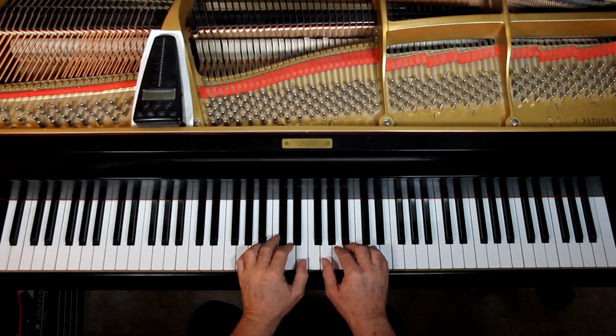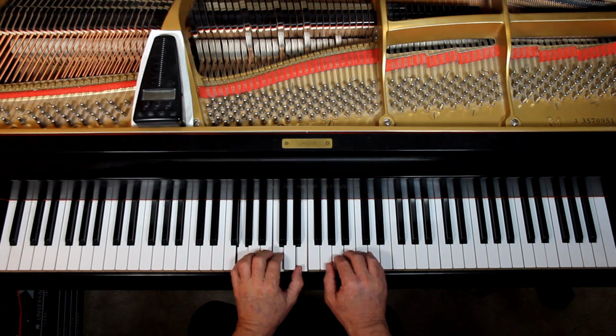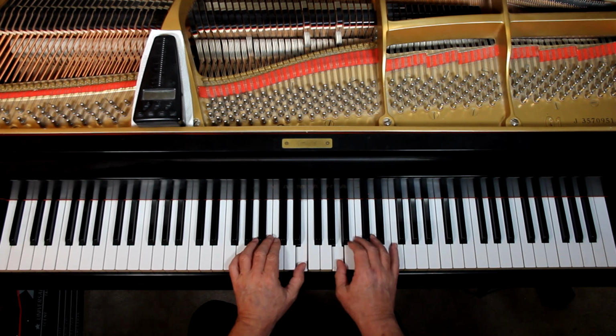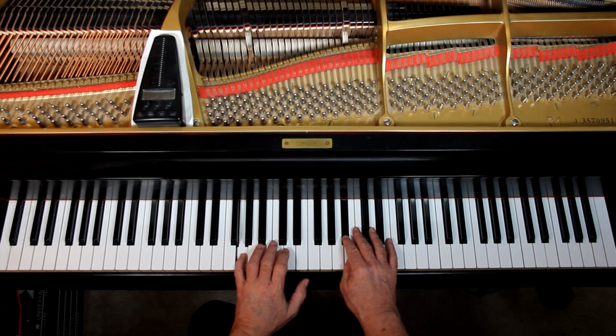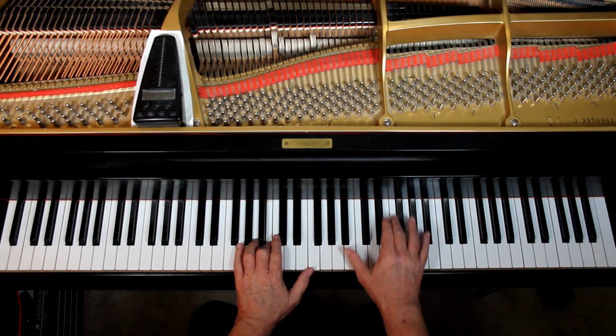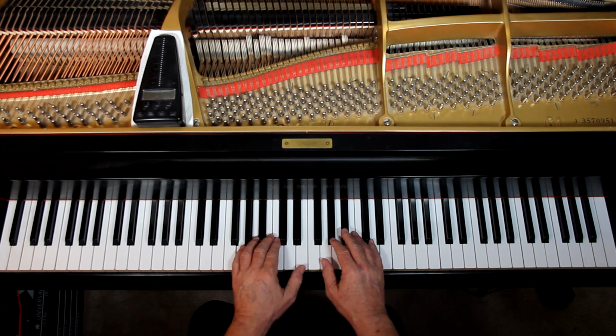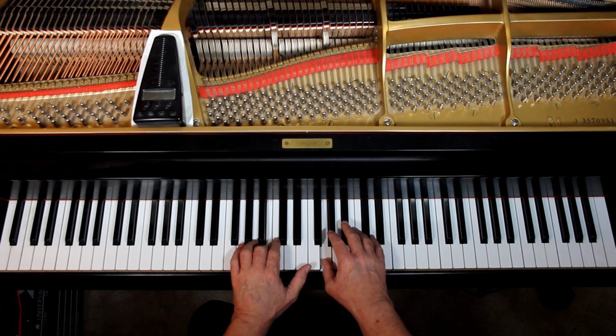So then I try to put the hands together and see what happens. Now, I don't care if I hesitate right now. That's okay. I'm just trying to get an idea of which fingers are working together. So here, we're here, start. 1, 2, here, here. Rest. Get the idea? Measure 5. 1 and 2.